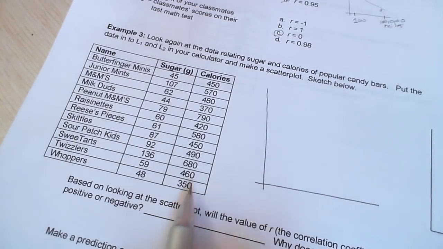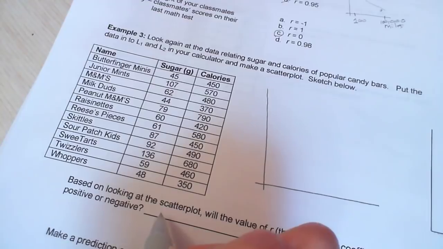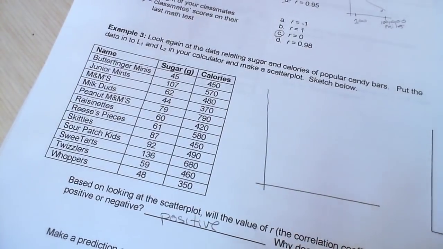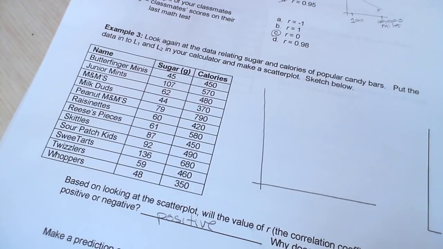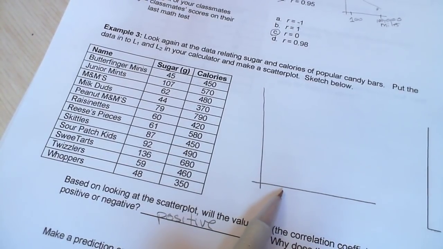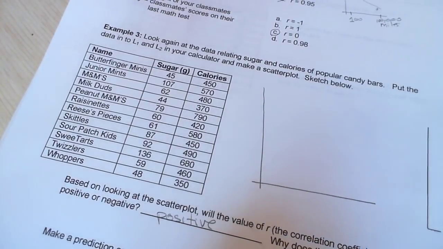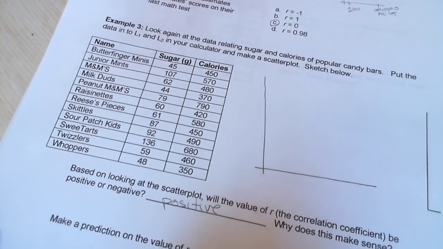And when we talked about this in 11.2, we decided that it was a positive relationship. And we also did a scatter plot for this. So I encourage you to look back in your notes at the scatter plot for this, and you'll see the positive relationship. I'm not going to redo it in this video because we already did it.